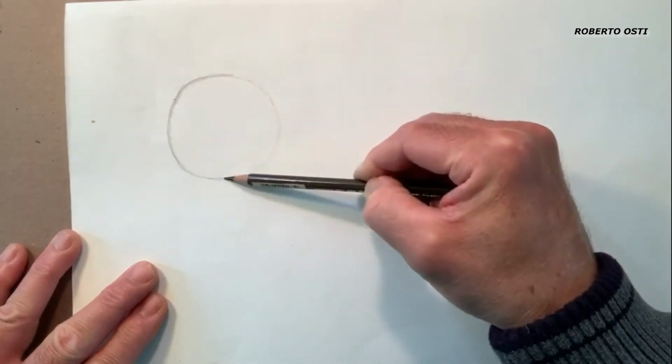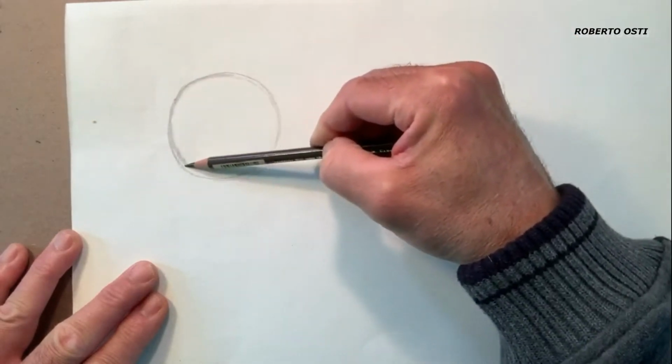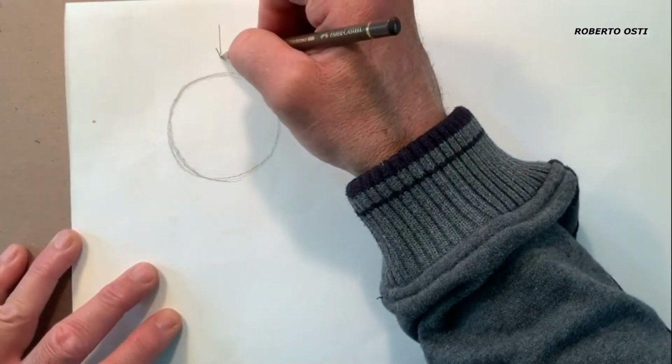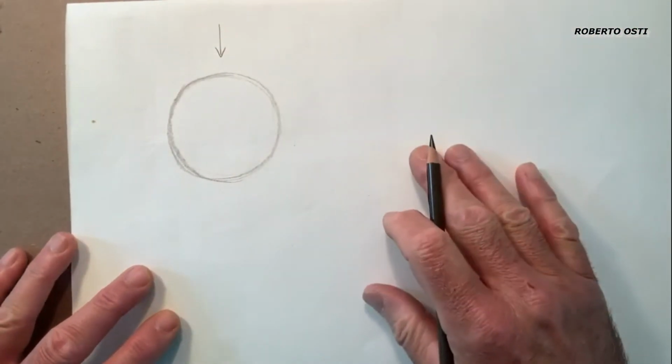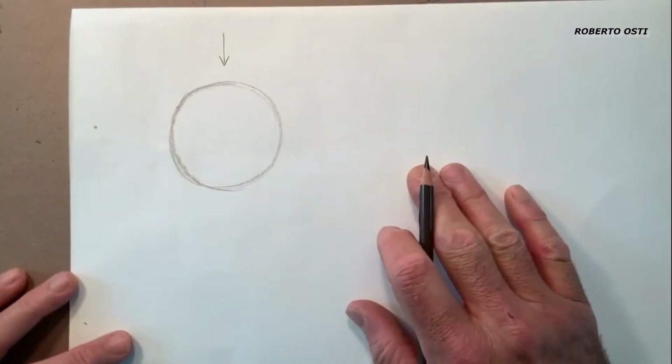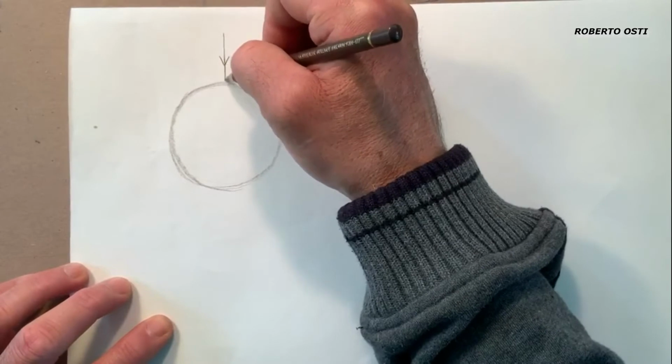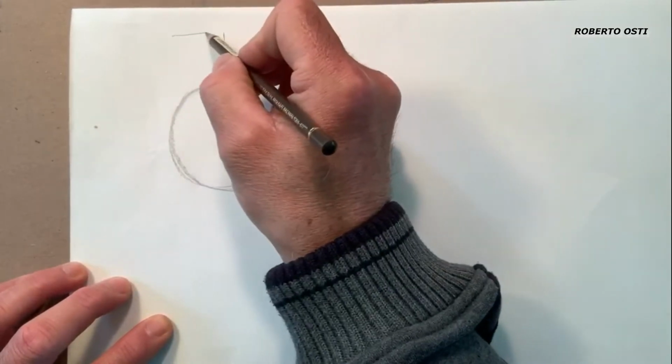So I got my sphere in here, and then I imagine now the light coming down from here, from the heavens. I got the light in here, and so what happens is here, the light will hit. So this is the light source.